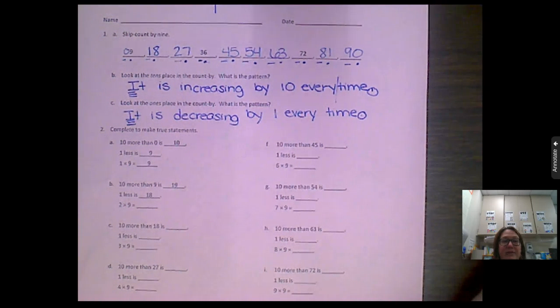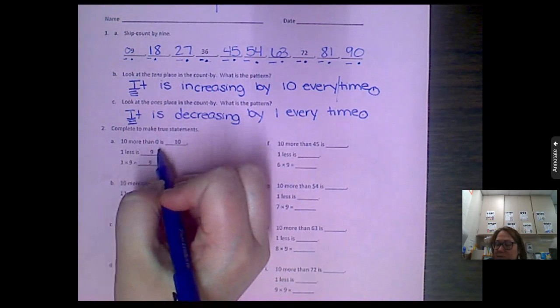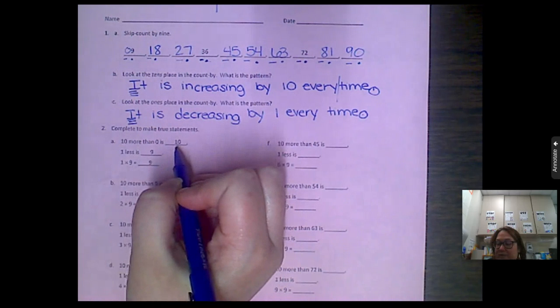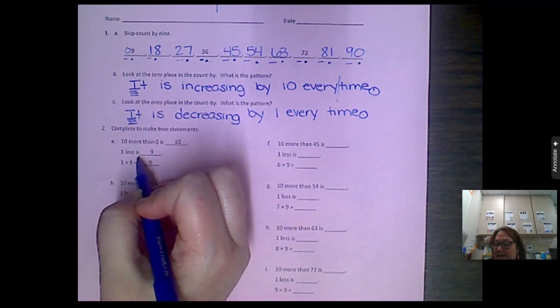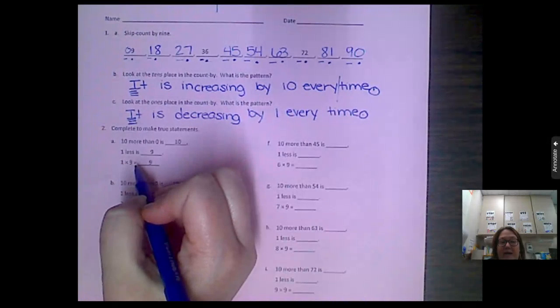Okay, so number 2 says complete to make true statements. So A says 10 more than 0 is 10. They fill this one in for us. 1 less is 9. So 1 less than 10 is 9. And 1 times 9 is 9. Let's go on and see how we do with this pattern.